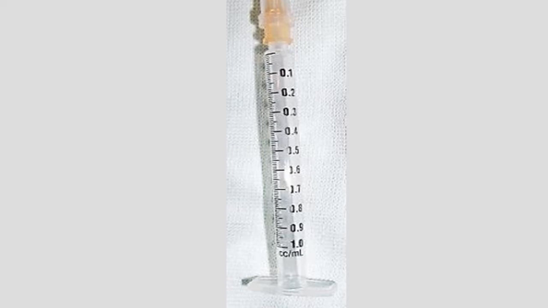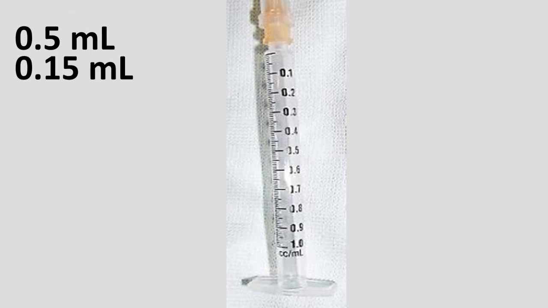Test yourself. Picture in your mind where 1/2 milliliter would be. How did you do? How about this one? And this one. And another. Did you get them?